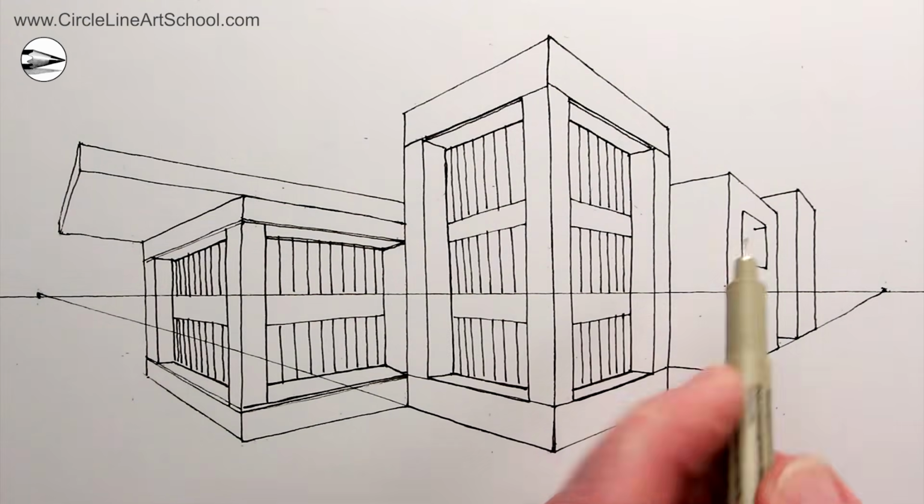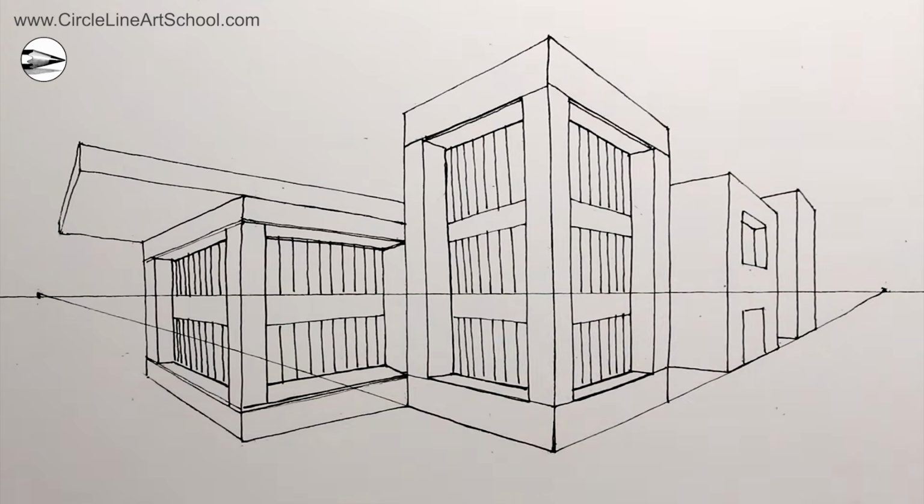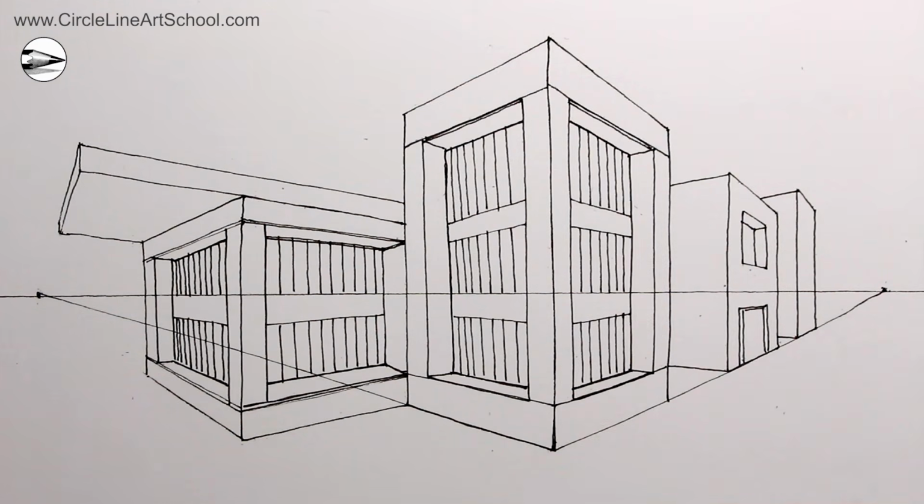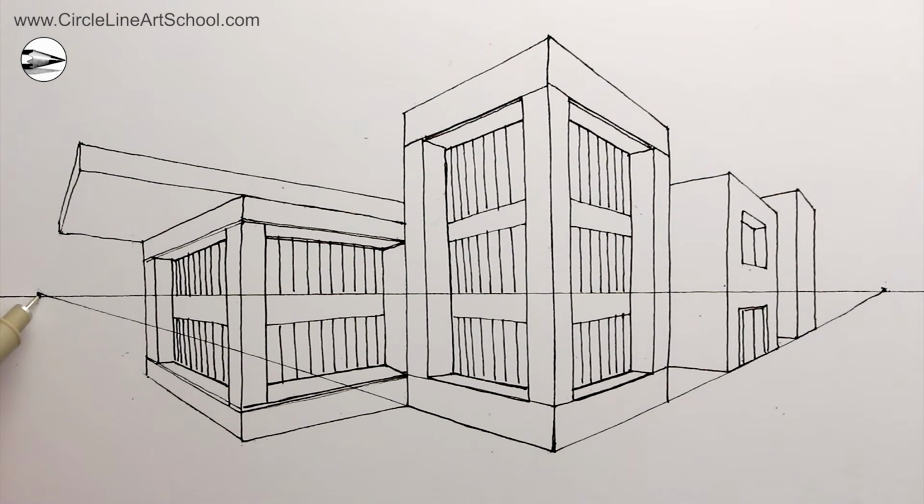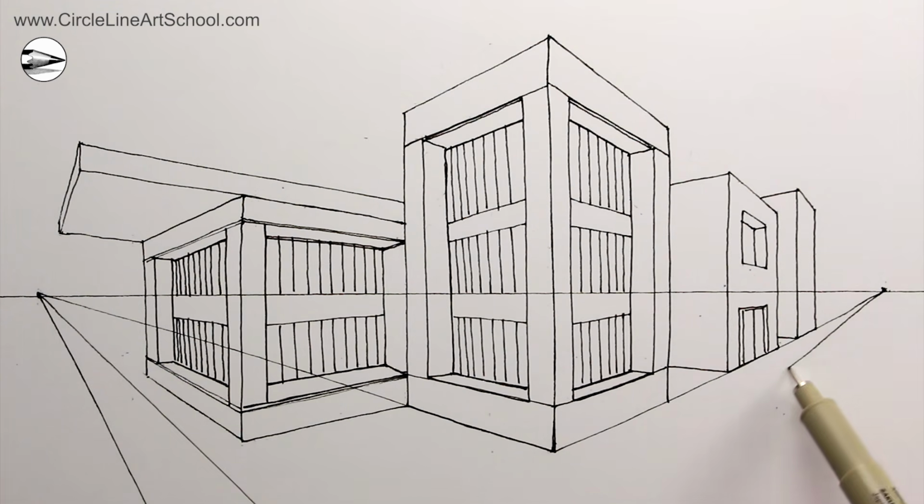At this stage you could add some doors and windows to your buildings perhaps, to give a sense of scale to your drawing. You could draw a pathway directly towards the left vanishing point, and then another pathway directly towards the right vanishing point.